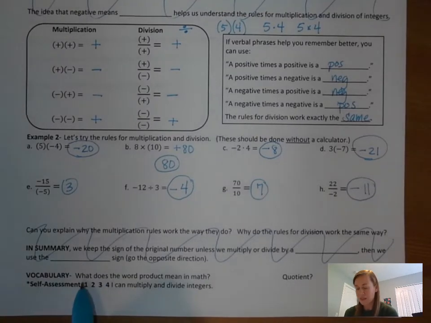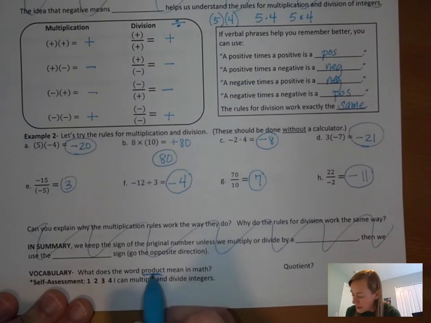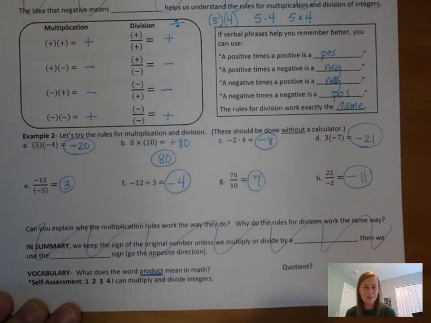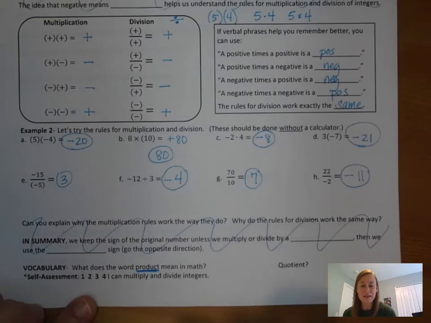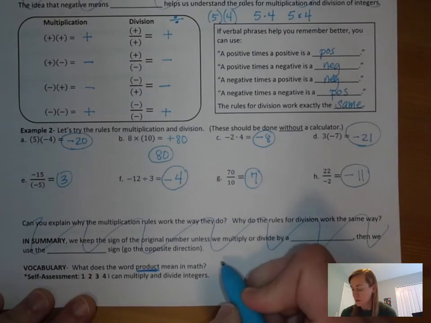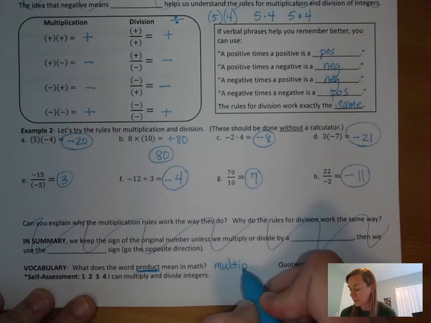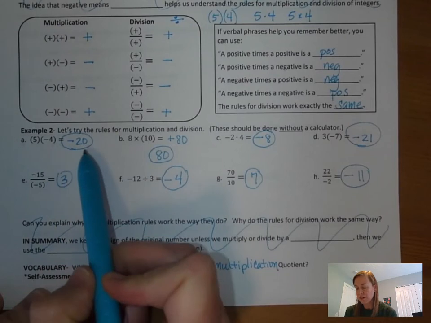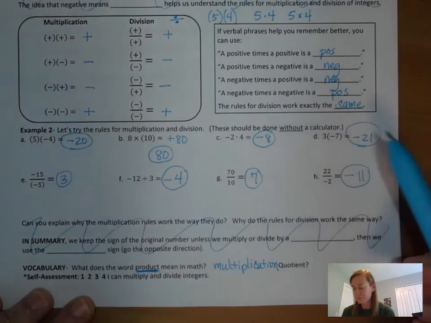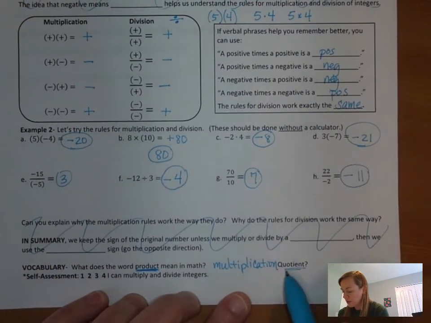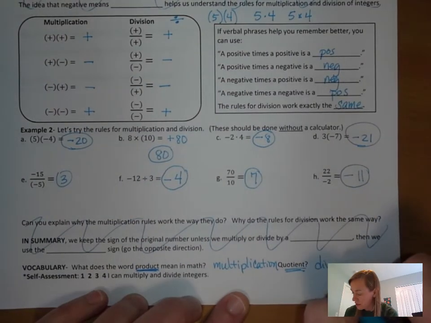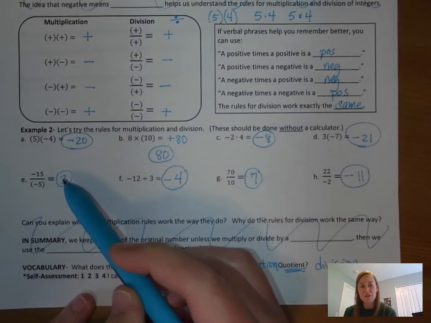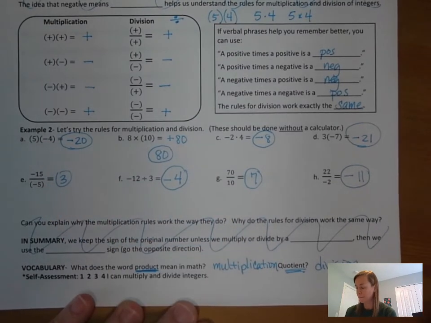Now let's look at this vocabulary down here. What does the word product mean in math? You remember that? It's kind of been a while, maybe not, I don't know. Product is the answer in multiplication. So that I'm just going to say multiplication. So like here when we did 5 times -4, -20 was the product there. Over here, quotient, what does quotient mean? That's the answer in division. So when we had -15 divided by -5, 3 was the quotient. Okay.